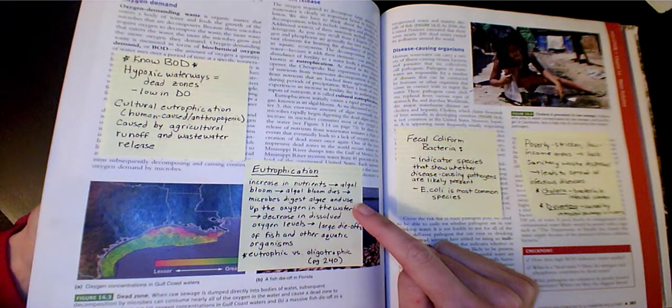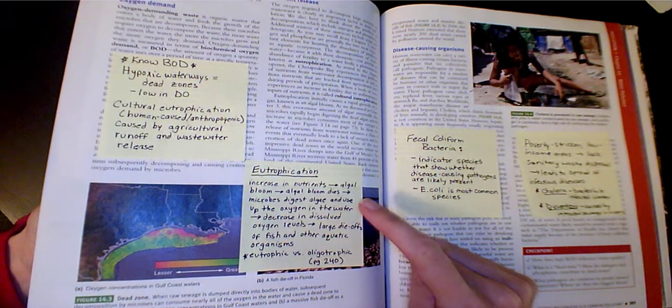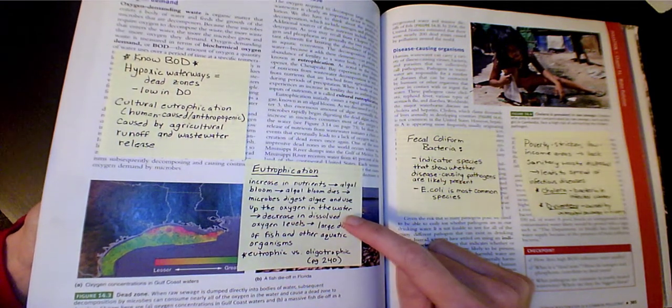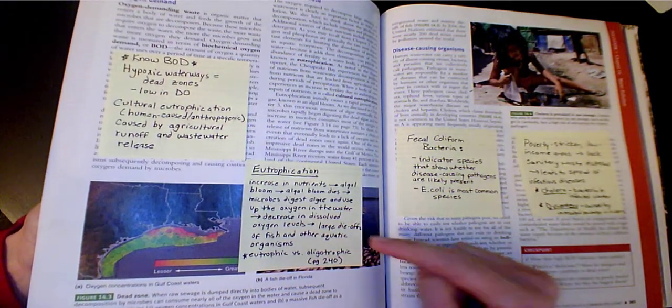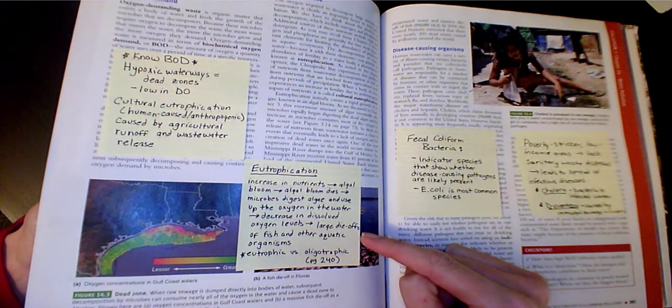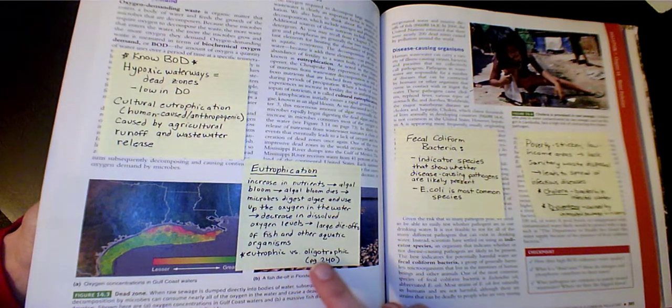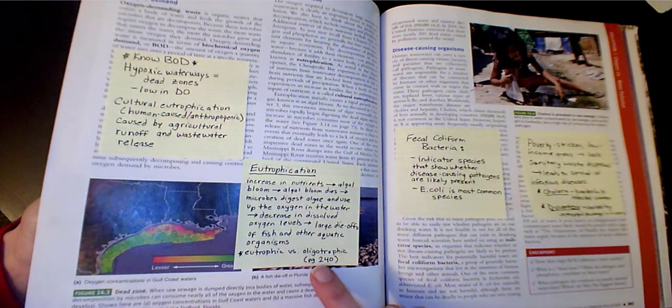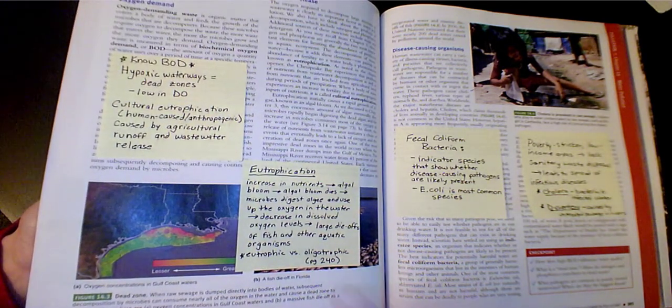And so the more algae there are, the more microbes there are. The more microbes there are, the more oxygen is used. So that causes a decrease in dissolved oxygen levels, and then results in large die-offs of fish and other aquatic organisms. It's important to know the difference between eutrophic and oligotrophic, and we talked about this actually in chapter 9, but I just wanted to make sure that you remembered where it came from.